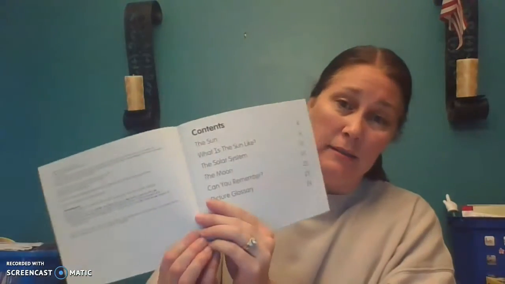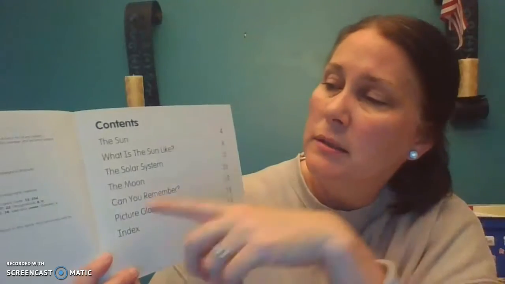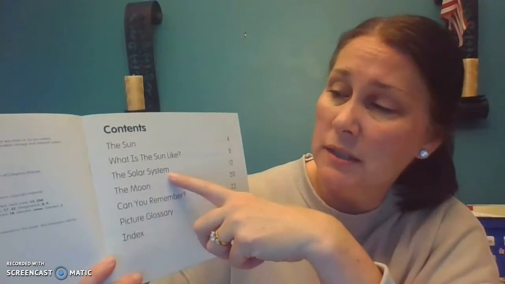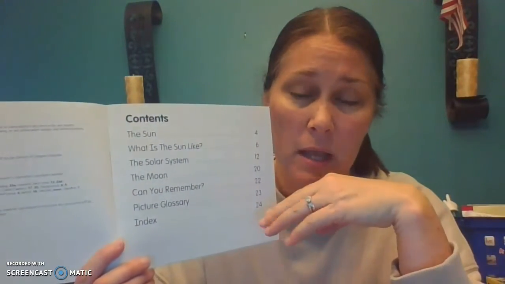Okay, now that you've had a chance to do that, let's look inside the book at the table of contents. You know, this kind of gives us an idea of what's going to be in the book. The first part is called The Sun, which makes sense. What is the sun like? The solar system, the moon, and then there's some sections, can you remember? And a picture glossary, which might tell us about some tricky words, and then an index, which helps us find things in the book, okay?